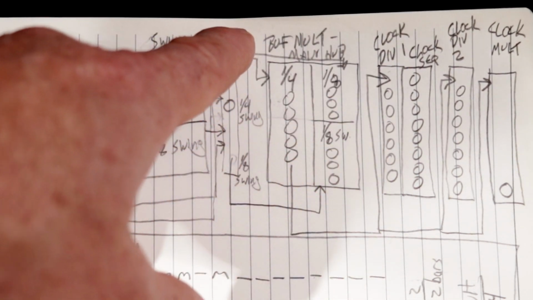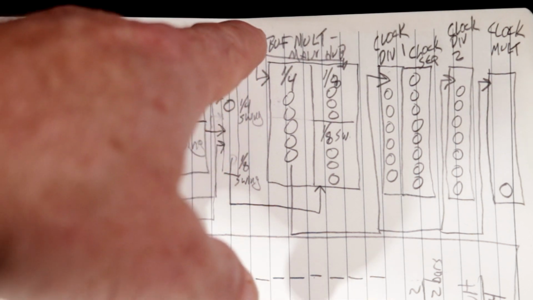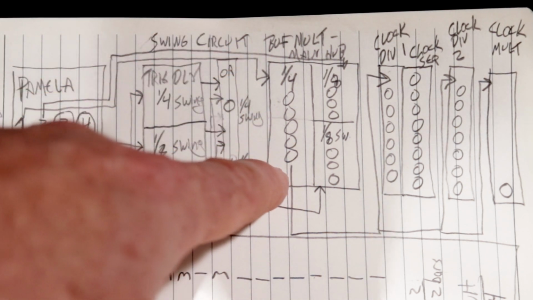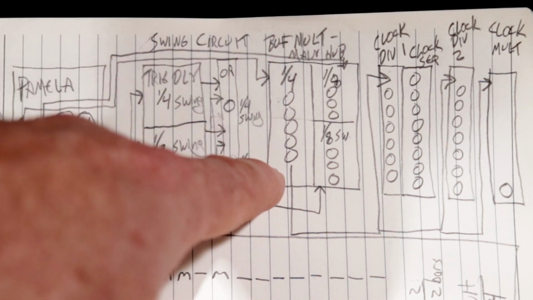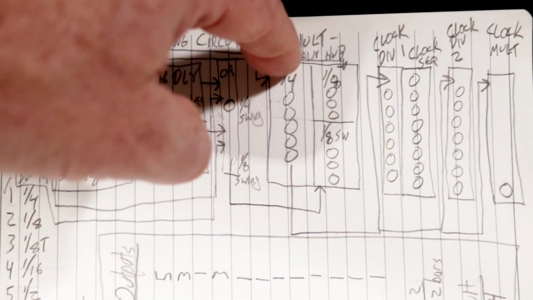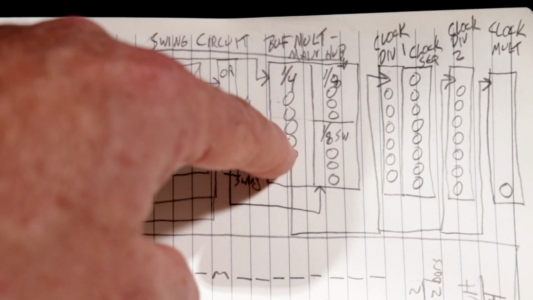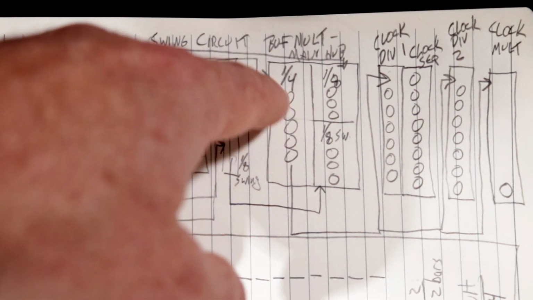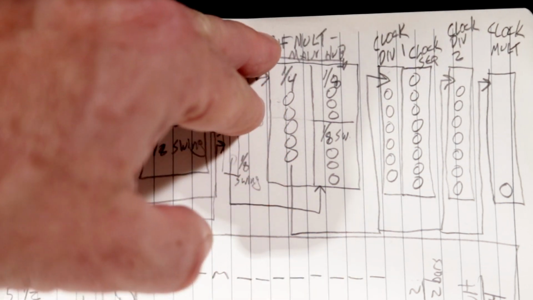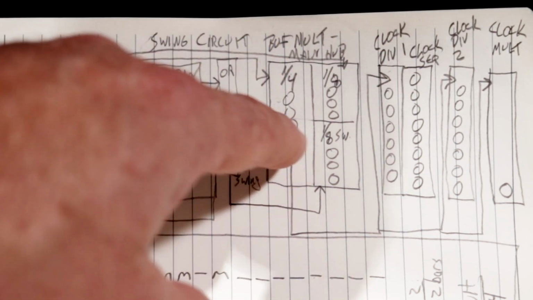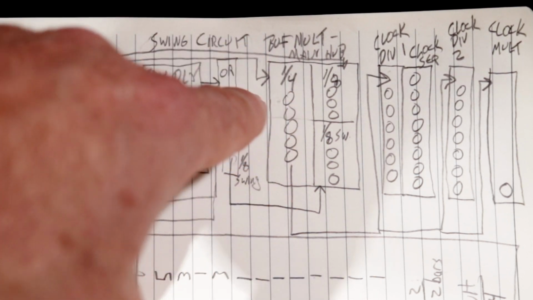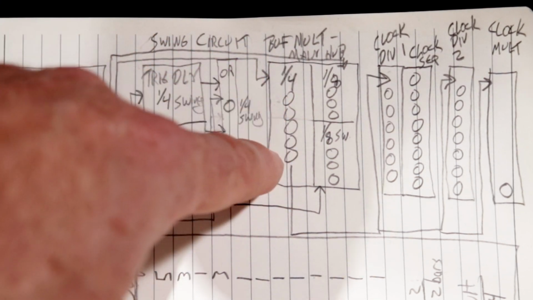This is a buffered mult, and I used a buffered one to try to make sure that the pulses would be as tight as possible and not get pulled down by each other. So this is my main hub. The first section of the buffered mult here is all of our straight quarter notes, because since I said the quarter note is going to be the fundamental pulse of our system, that's the one we want to have the most access to. You'll see in a minute that I use it to drive other things, but in addition I have 1, 2, 3, 4, 5 separate open outputs that can be used to drive any sequencer directly.